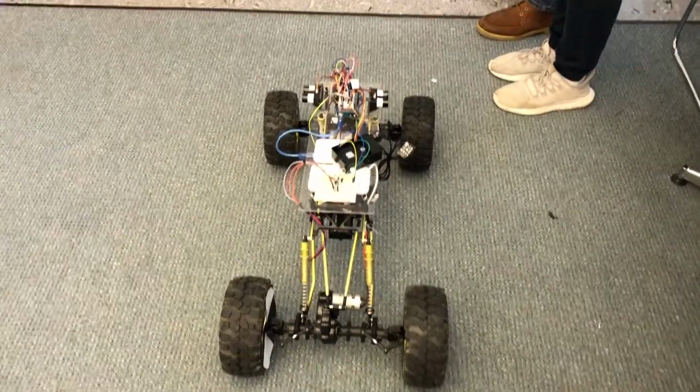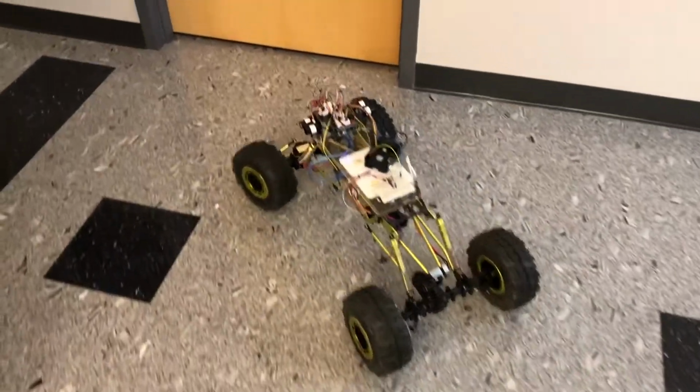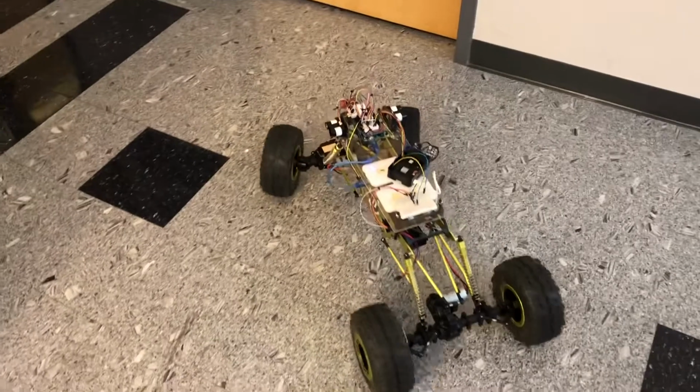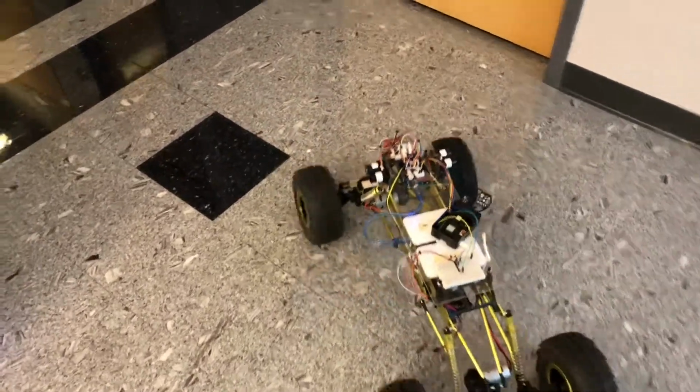It's too crowded in this hallway, so we just skip it, and we'll continue to demo the autonomous driving part.